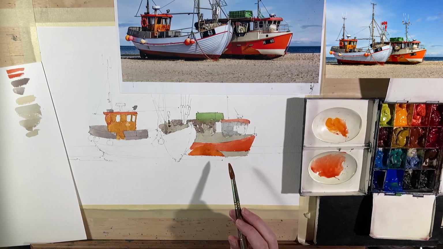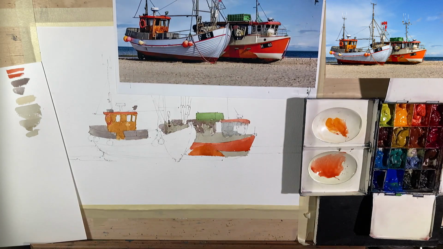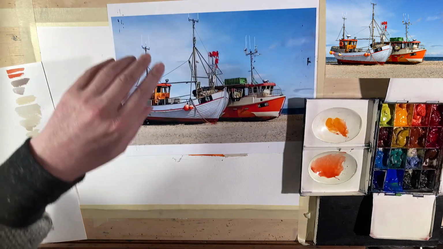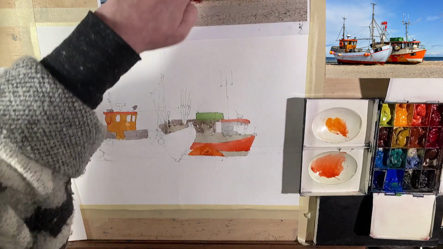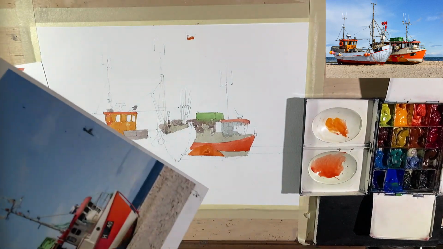Okay. Right, let's try the hull of this boat. Now, note we have these lines on here. All this detail stuff we're going to leave to the end, but we do want to get, whoops. Oh, I've got orange in my sky.